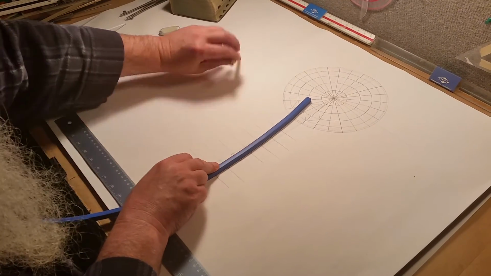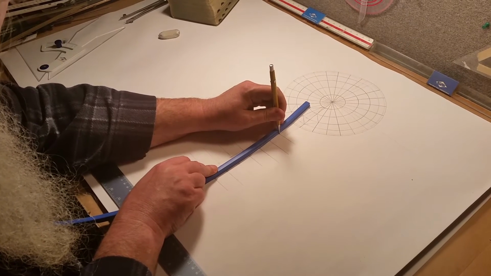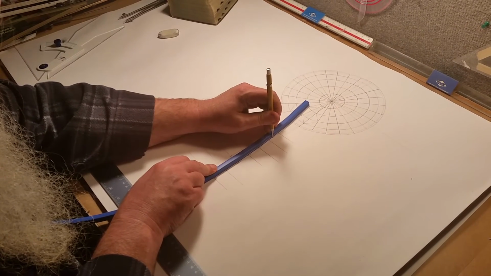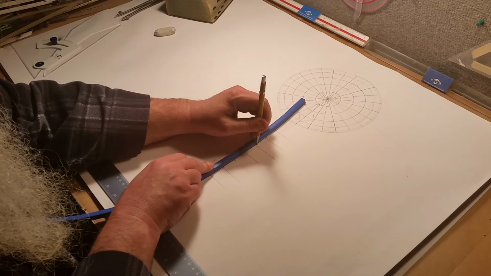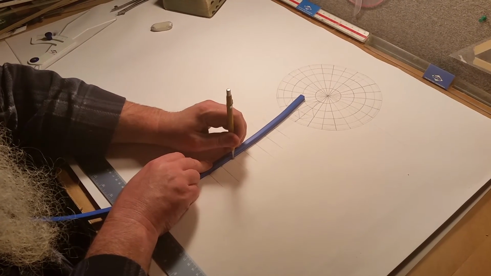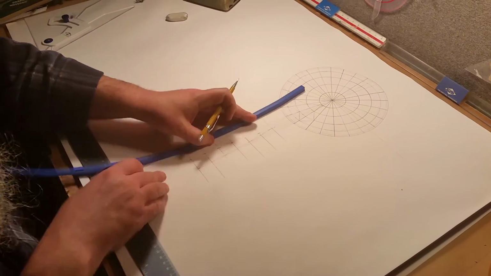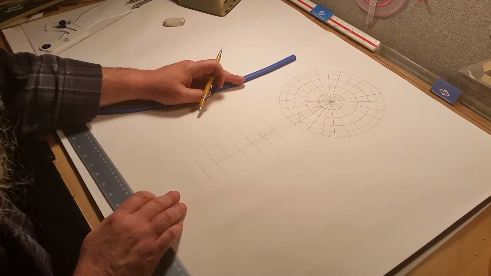Well, it doesn't look too bad. Let's see how that goes. Well, that didn't come out too bad.